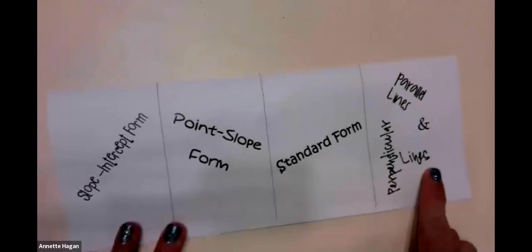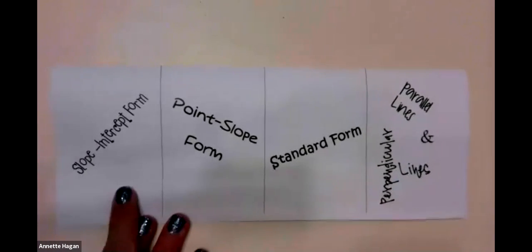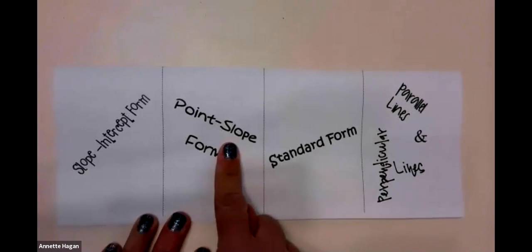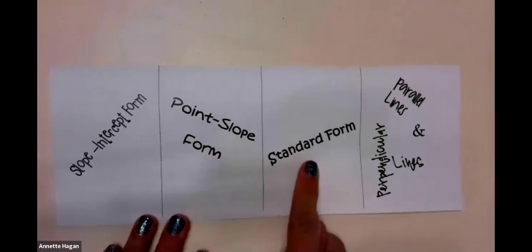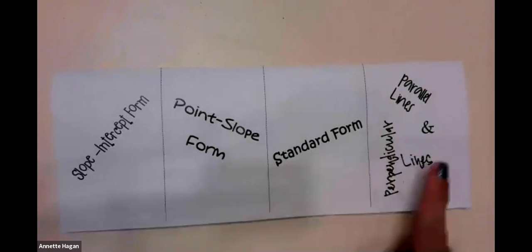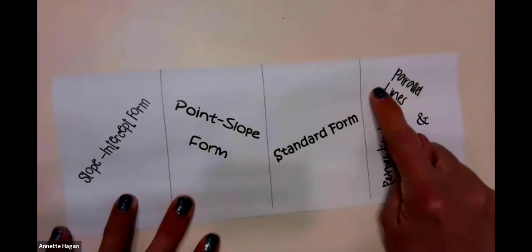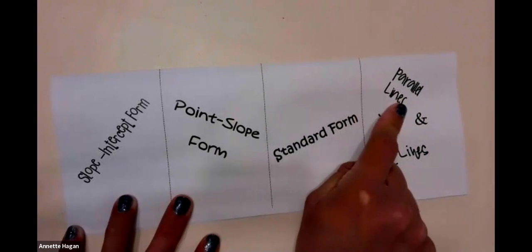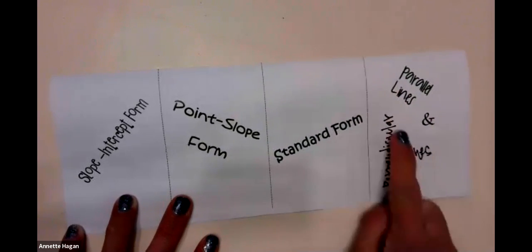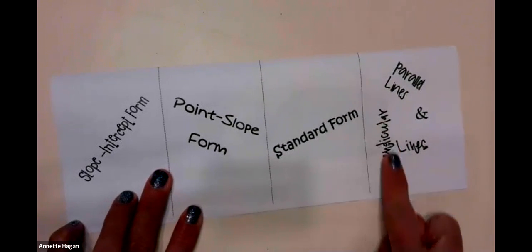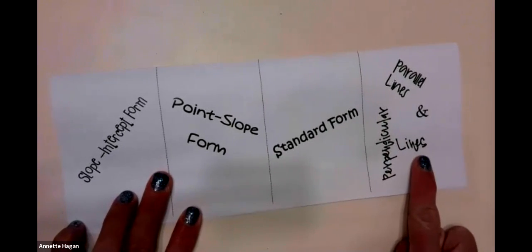And on the front is each name for the different types of formulas we use. We use slope intercept. We write equations in point slope. We write equations in standard form, and we write equations of parallel and perpendicular lines. And notice our parallel lines are lines that go in the same direction but never intersect, and our perpendicular lines are lines that intersect at a 90-degree angle.